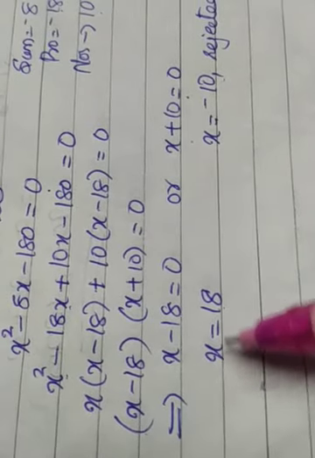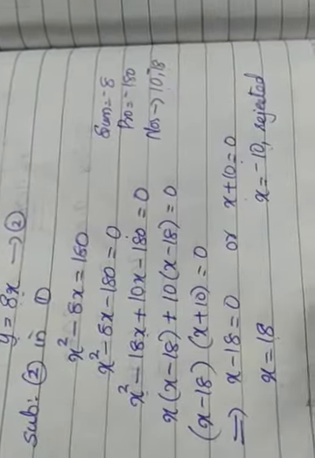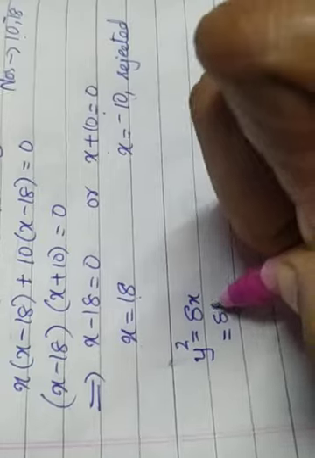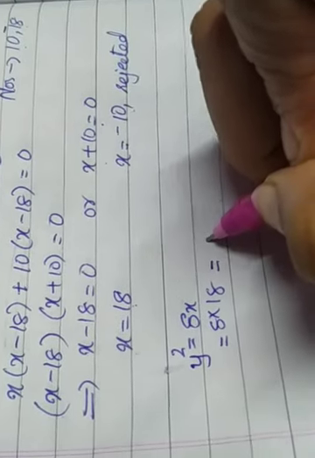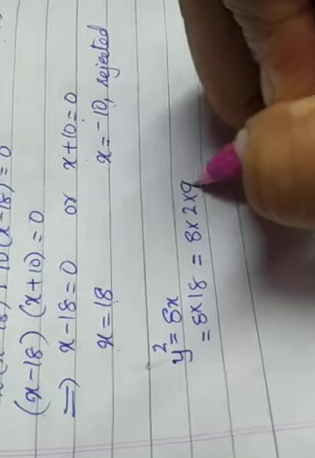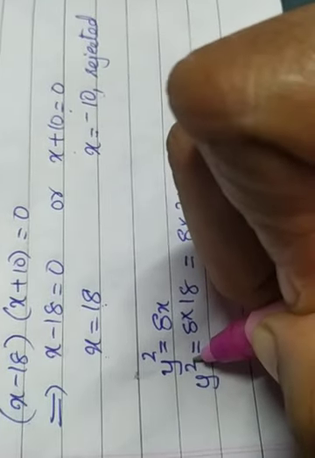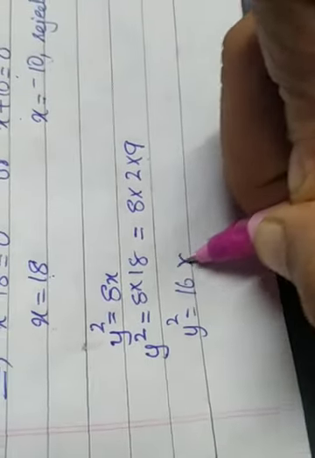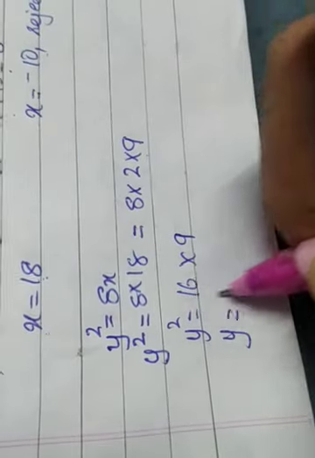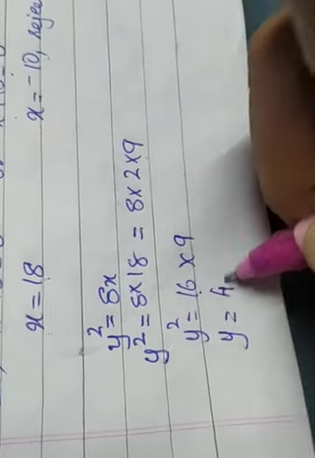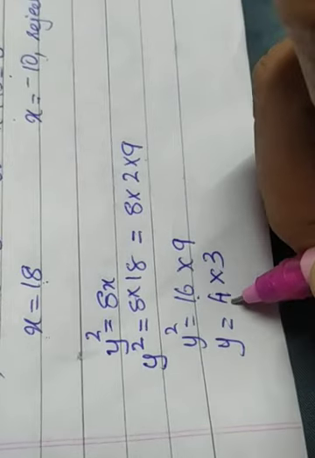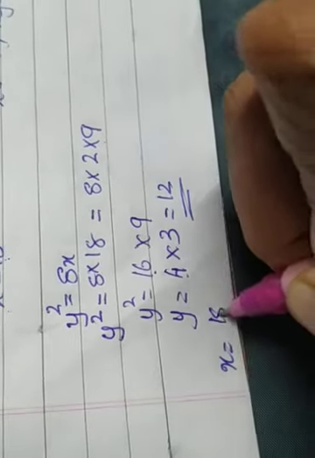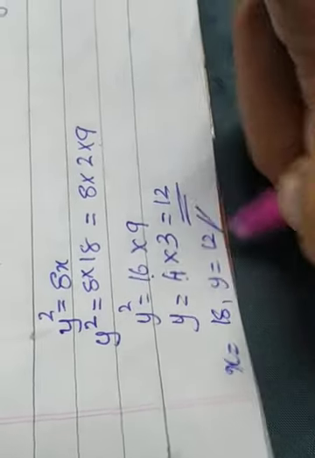Okay, so if we are taking the value of x as 18, what will be y? What was y? y square is equal to 8x. That was our second equation. So that is equal to 8 into 18. This again can be written as 8 into 2 into 9. Why I am splitting the term is because I need to calculate y and here it is y square. So again y square can be written as 16 into 9. So to get the value of y, what we can do? Take the square root. What's the square root of 16? 4. What's the square root of 9? 3. So y will be 4 into 3, which is 12. Okay. So we are getting x as 18 and y as 12. So the numbers are 18 and 12.